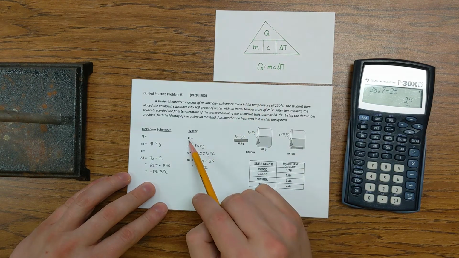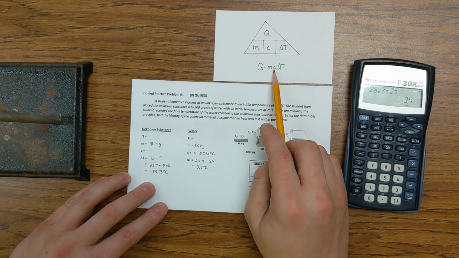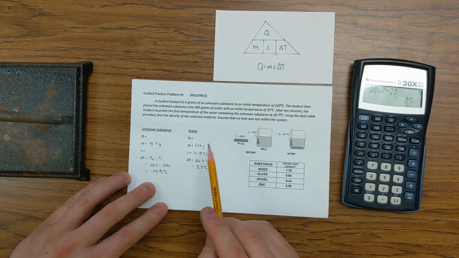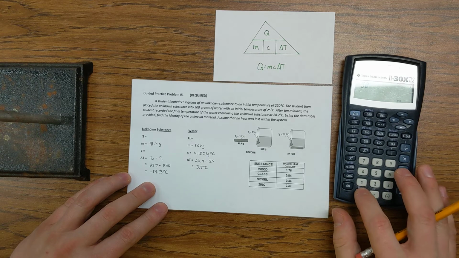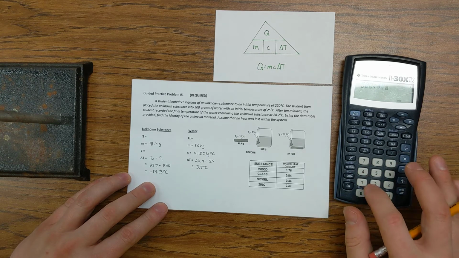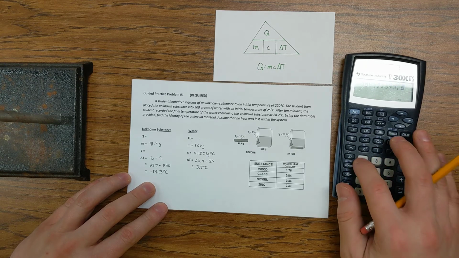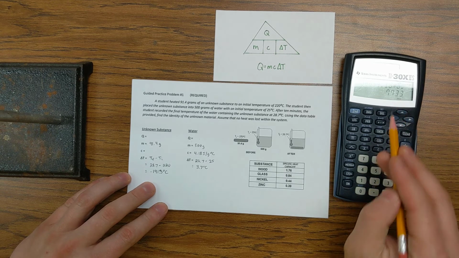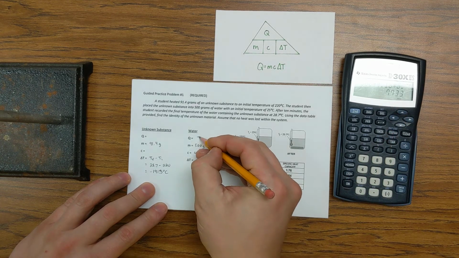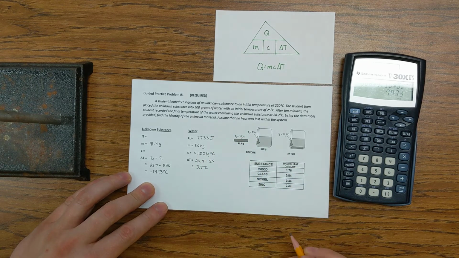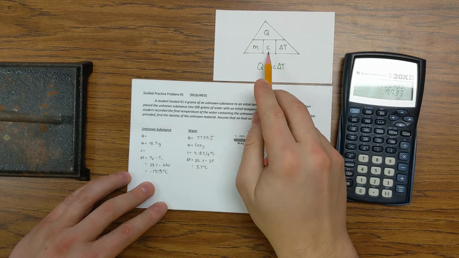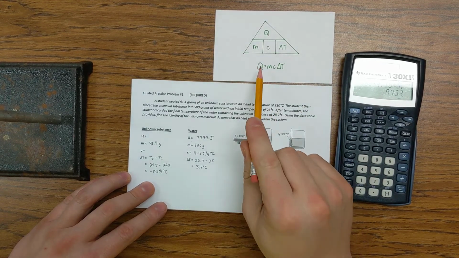To find Q, I'm going to multiply mass, specific heat capacity, and delta T. So these three numbers right here, I'm going to multiply them together, and that's going to give us my Q. So I get a Q value of 7733 joules.